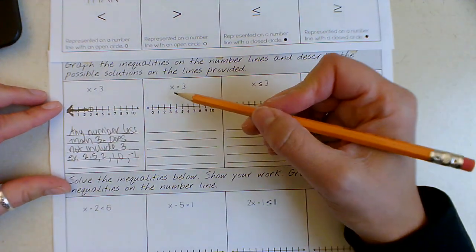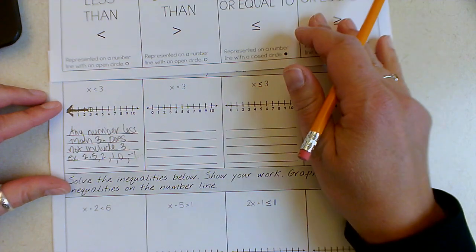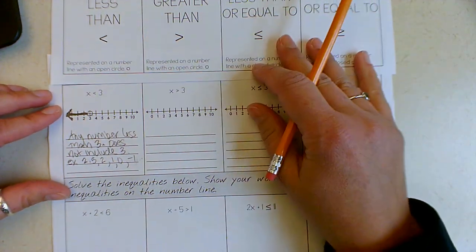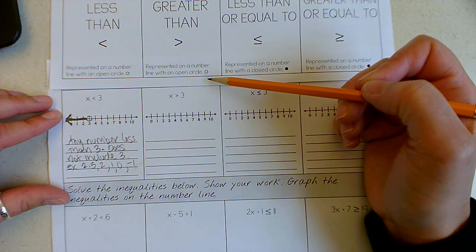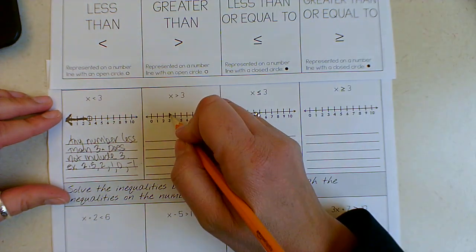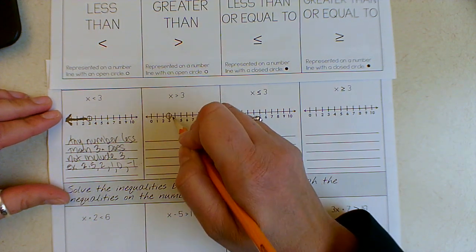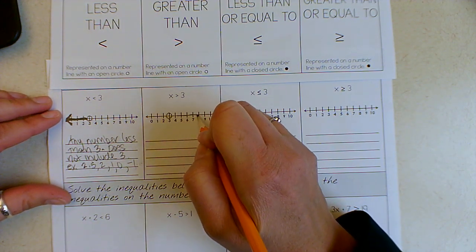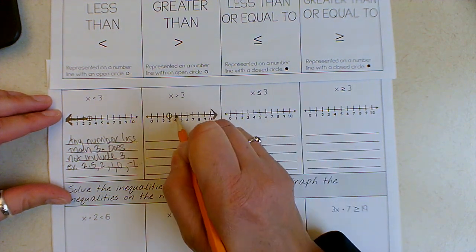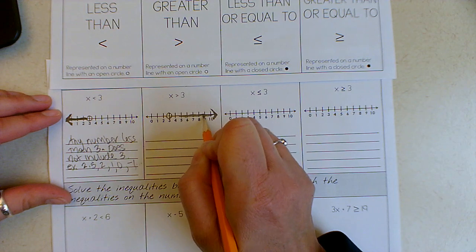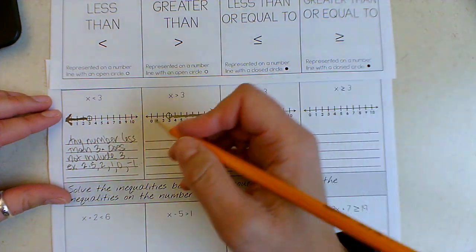Next, we have x is greater than 3. So this is the greater than right here, another open circle because it does not include 3. So we're going to do an open circle on 3, that's where we start, and we have to have numbers greater than, so 4 is greater than, 5, 6, 7, 8, 9, 10, 11, 12, 1,000. All of these numbers are greater than 3. So I'm going to make a nice arrow here. I started at 3.